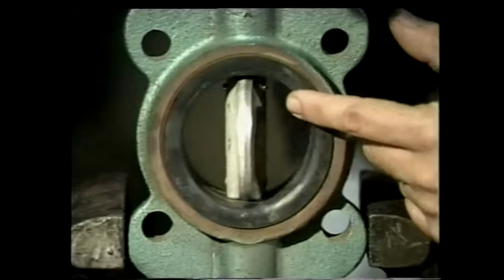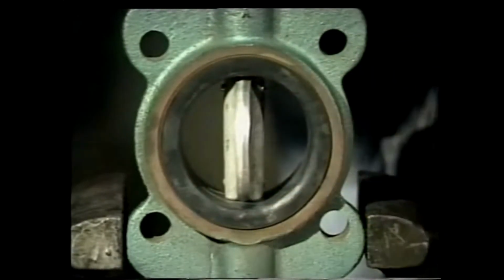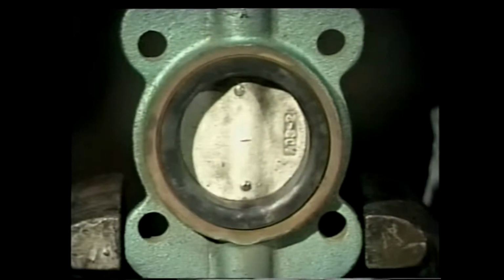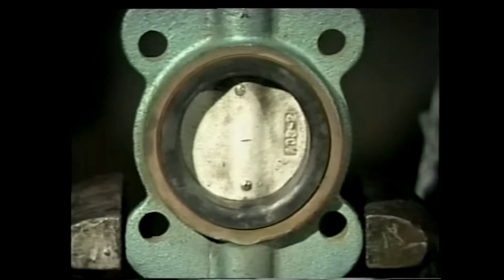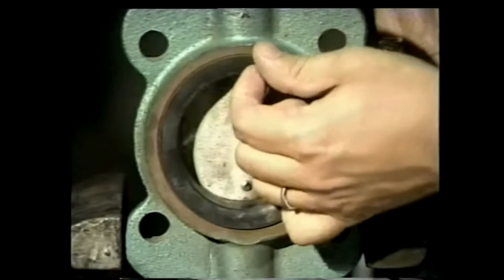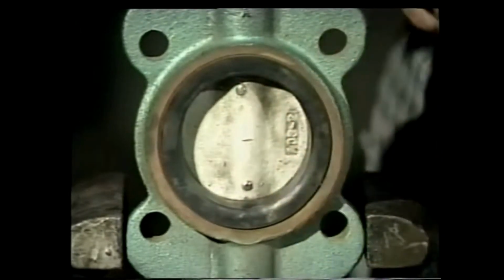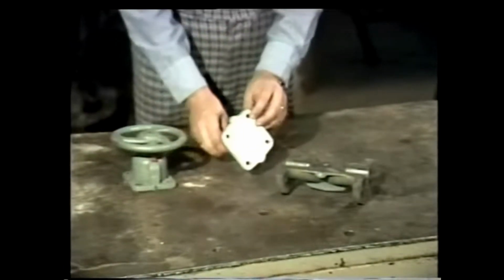A resilient natural gum rubber is used for the seat of most butterfly valves. This provides a firm fit and tight seal when the disc closes on the seat. The gum rubber seat can't easily be nicked, and it'll fit into any small indentations on the seating surface of the disc. Another type of valve with seating surfaces made of flexible material is the diaphragm valve.